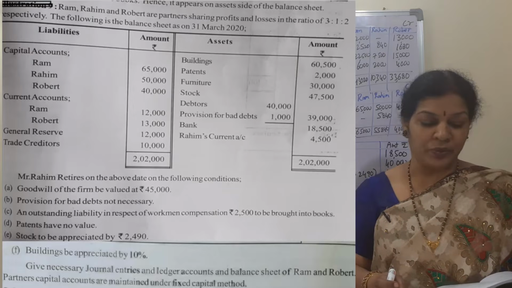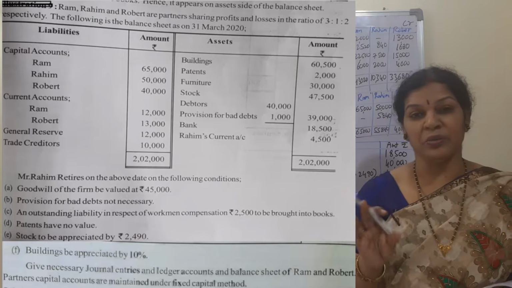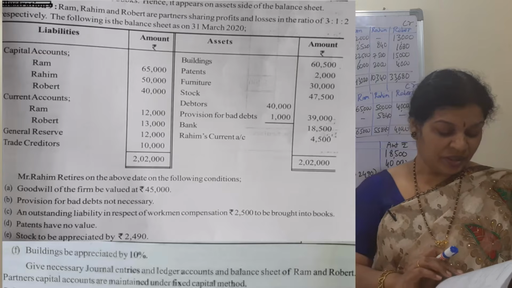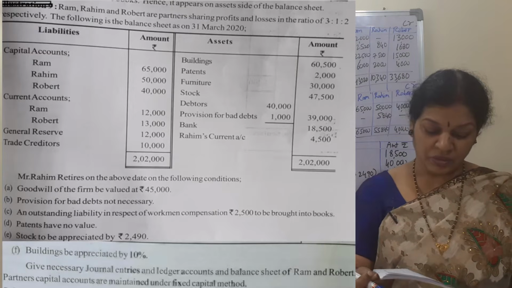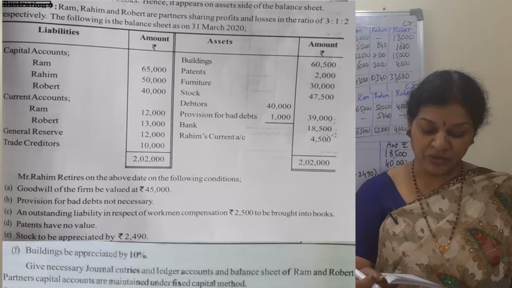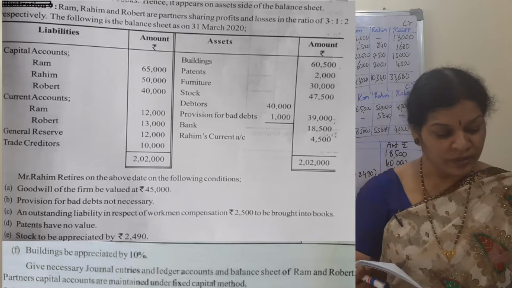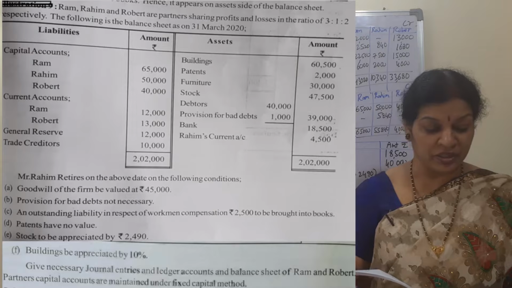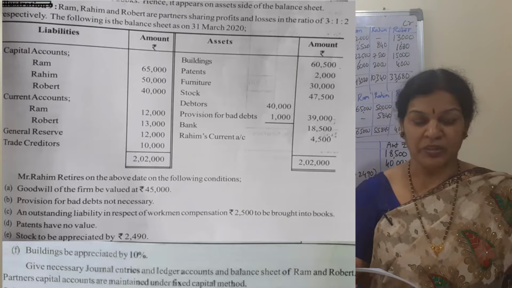Patents have no value. Patents we had already shown as an asset of 2,000, but there is no value now. It means revaluation account debit side we are going to write. Next, stock is to be appreciated by 2,490. Stock is already given as 47,500, and appreciation goes on the revaluation account credit side. Next, buildings to be appreciated by 10%, and the appreciation of buildings is also revaluation account credit side. Give necessary journal entries, ledger accounts and balance sheet of Ram and Robert.